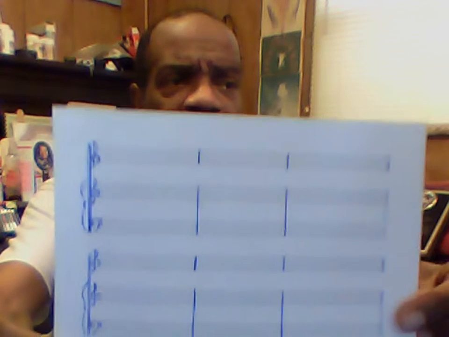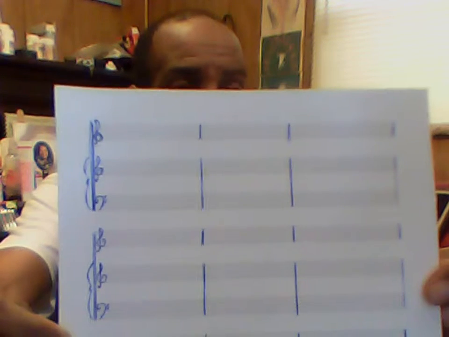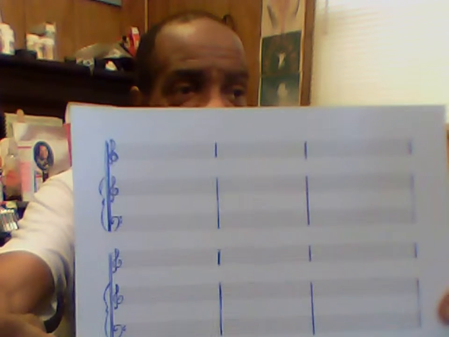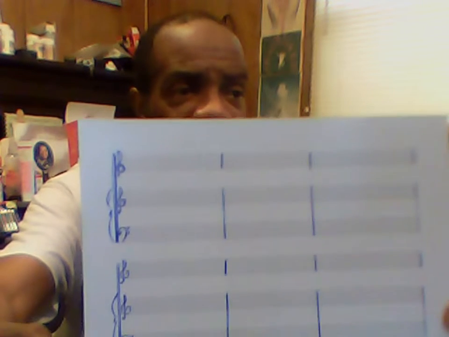That's the way yours should look once you're done with this here. I'm showing you only one template here. This system, as you see, is a grand staff, and you got your brace staff for your piano, and then you got a top line there for your instrumental or melody or voice line.